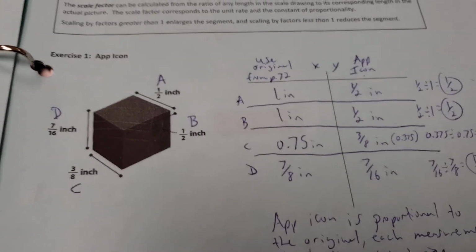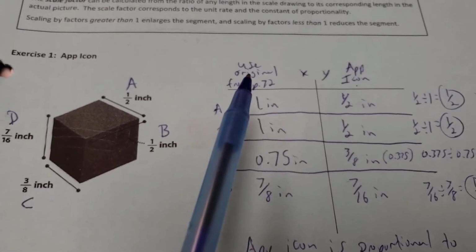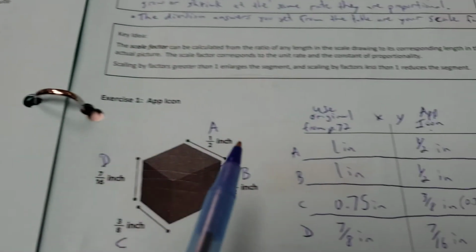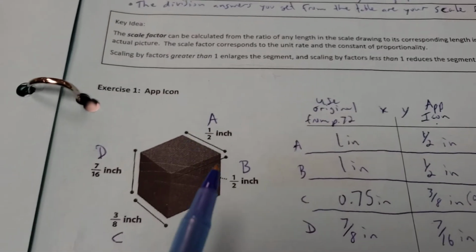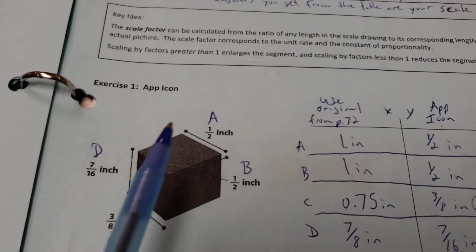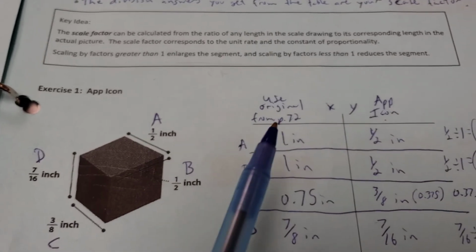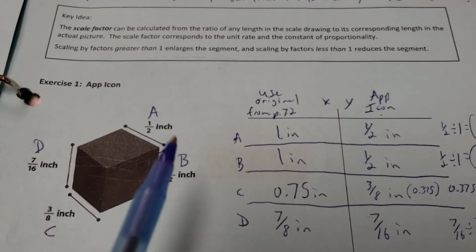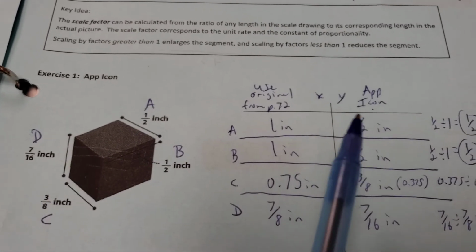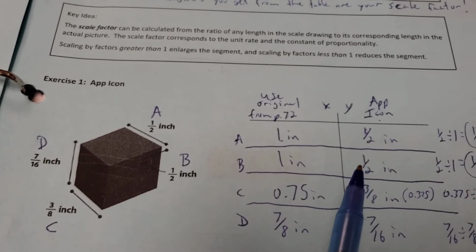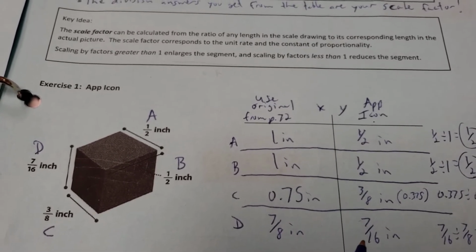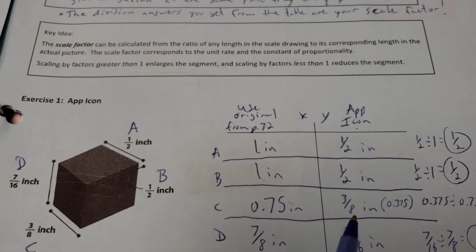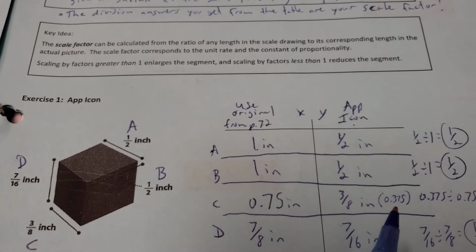All right. Similar thing, we're going to use our original information, that original sketch from page 72. Remember the kid's original drawing. We're going to use those measurements as my original. And now, these are the measurements of an app icon that they want to do for a computer or tablet. All right, so I have all my original measurements written down like I did in the previous problem. And I still corresponded them for the A, the B, the C, and the D. And now, for the app icon, I have a 1/2, a 3/8, and a 7/16. Now, since this is in decimal form, I converted 3/8 to decimal form. 3 divided by 8 in your calculator gives you 0.375.